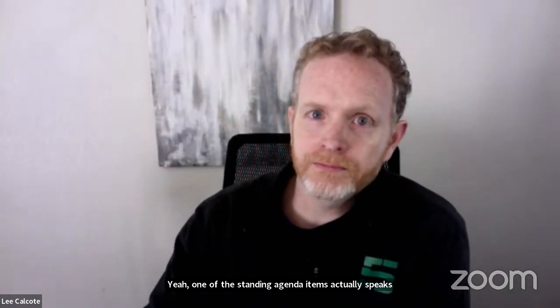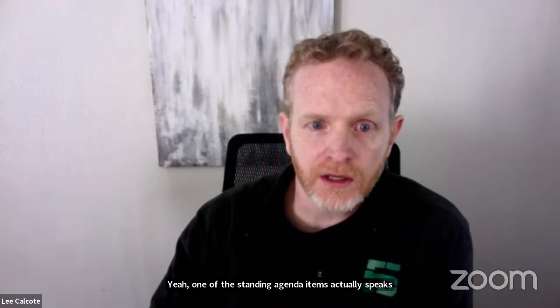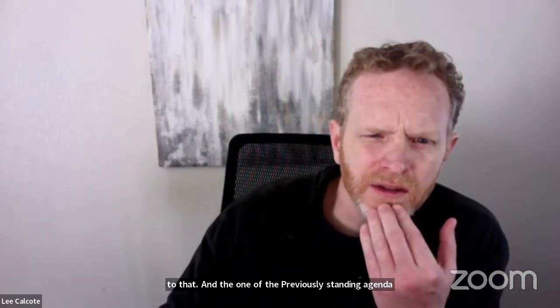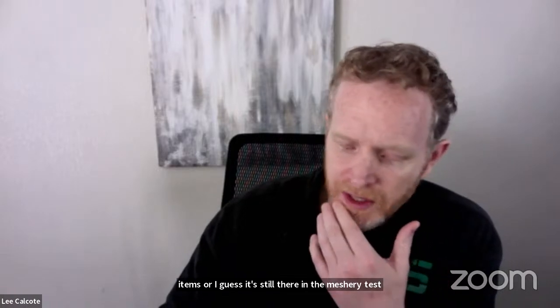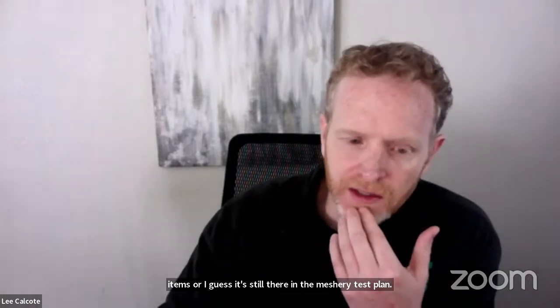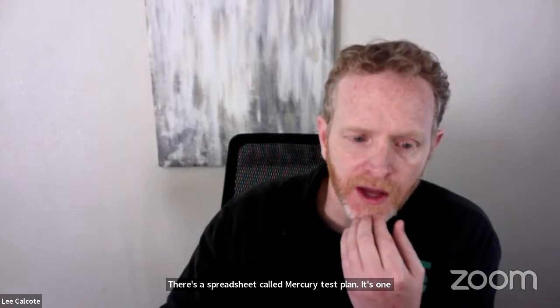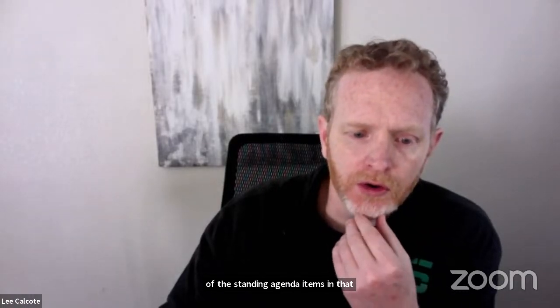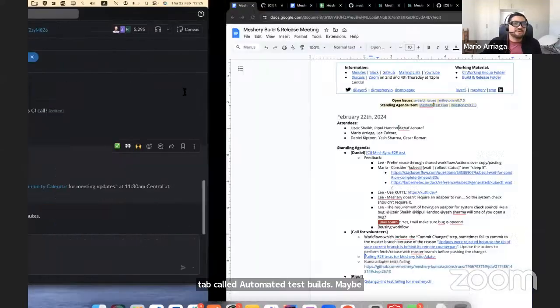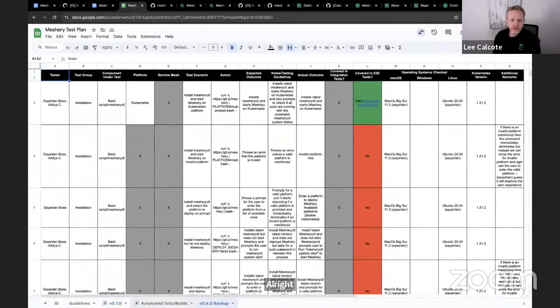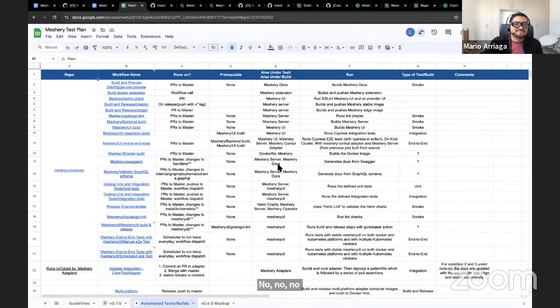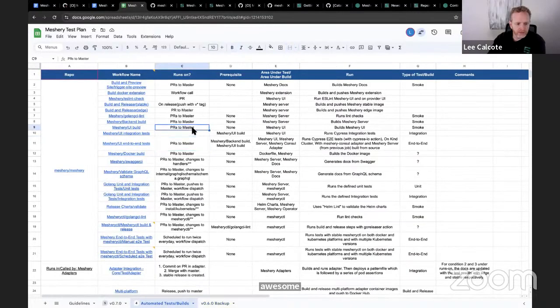One of the standing agenda items speaks to that. There's a spreadsheet called Meshery test plan. In that sheet, there is a tab called automated test builds. Maybe I'll share it so that everybody can see. Oh, I have it here. Yes, here. I'll just point it out.